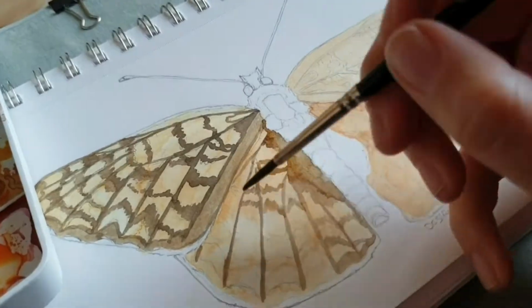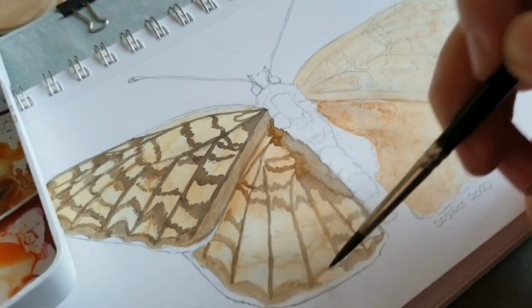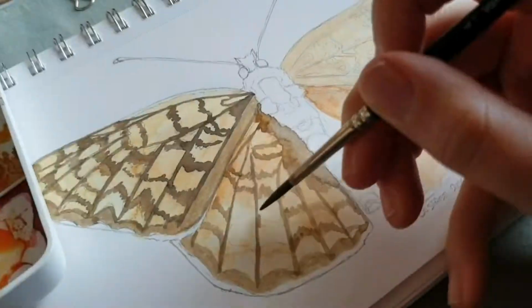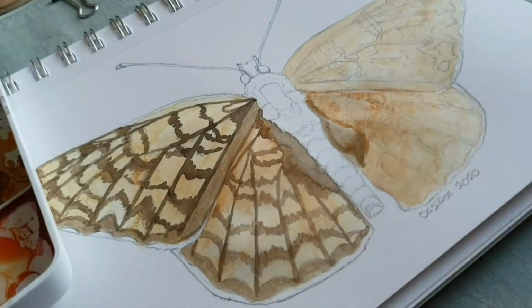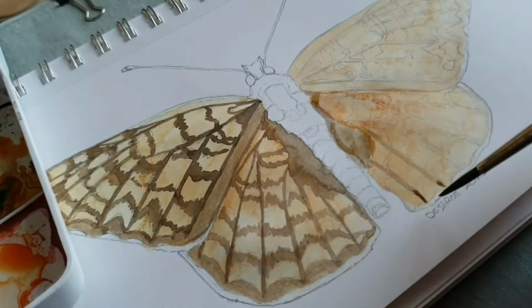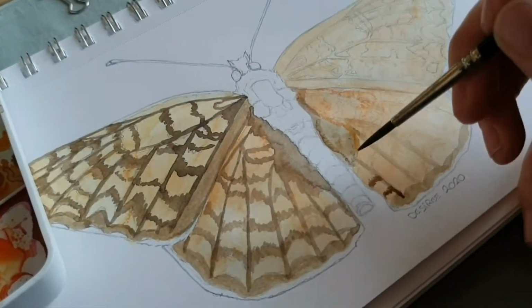You can see me put in the first wash for the complete pattern right now. The pattern is going to be darkened a lot through the painting, but I wanted to map out the complete pattern of the wings before I lost the sketch with all the layers I was gonna do.